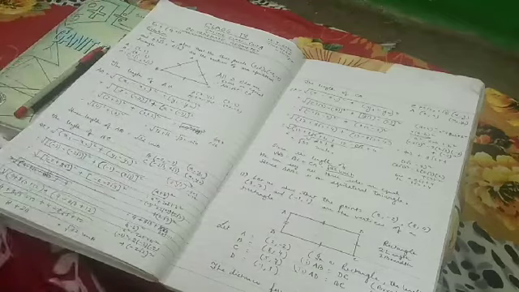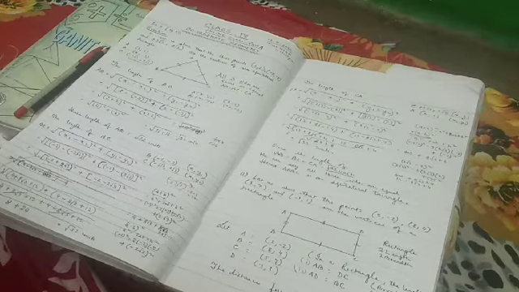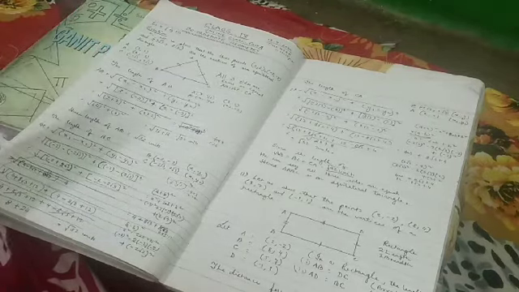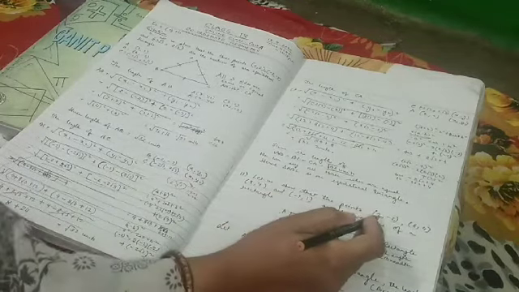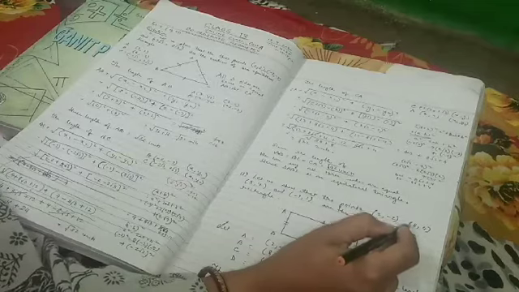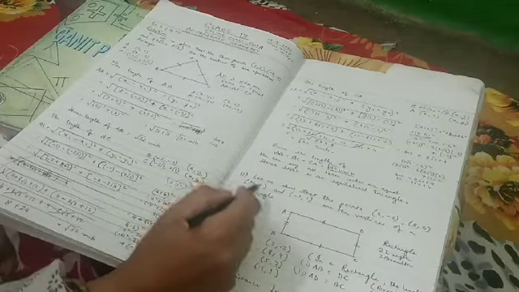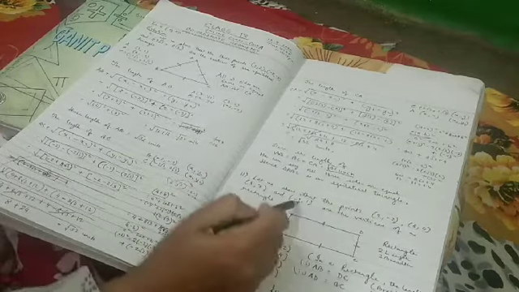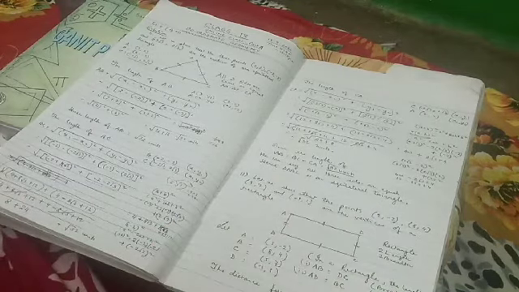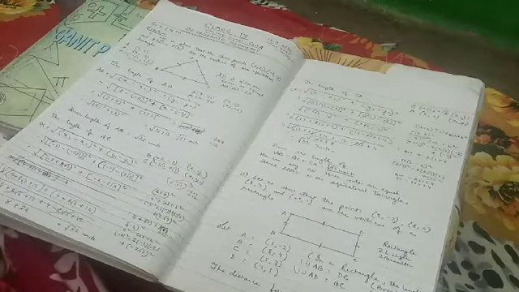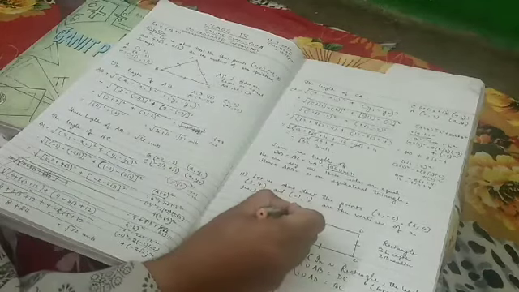Now let's solve number 13. In sum number 13, let us show that the points (2, -2), (8, 4), (5, 7) and (-1, 1) are the vertices of a rectangle. What does the word vertices mean? Vertices means the conjunction points in a rectangle.